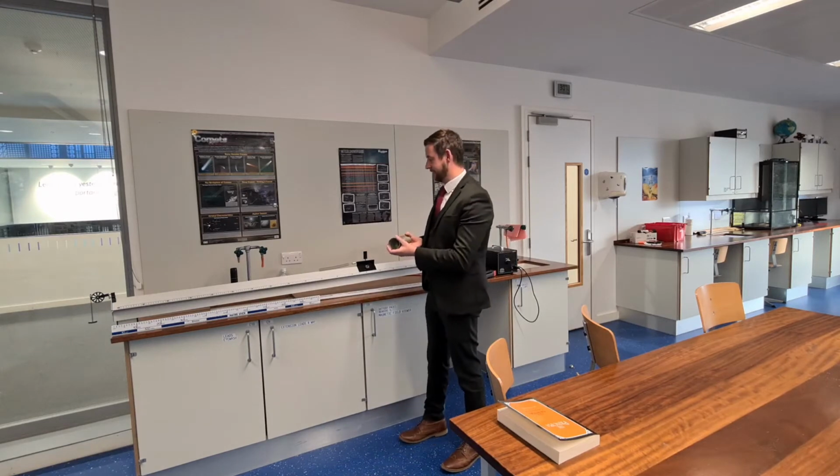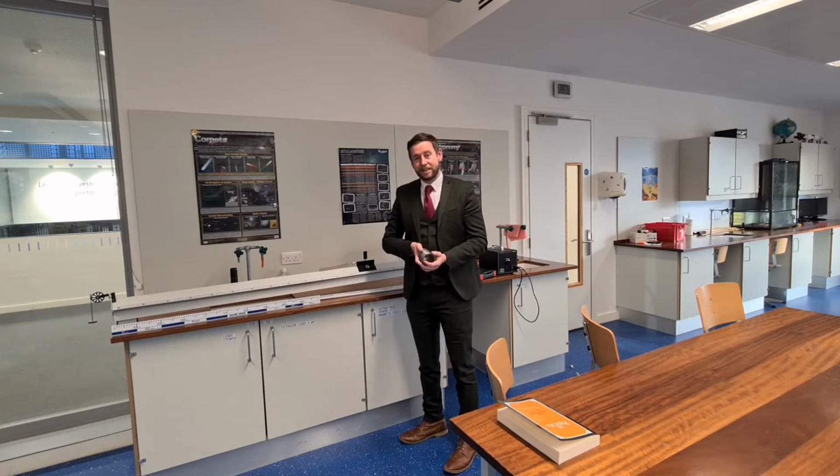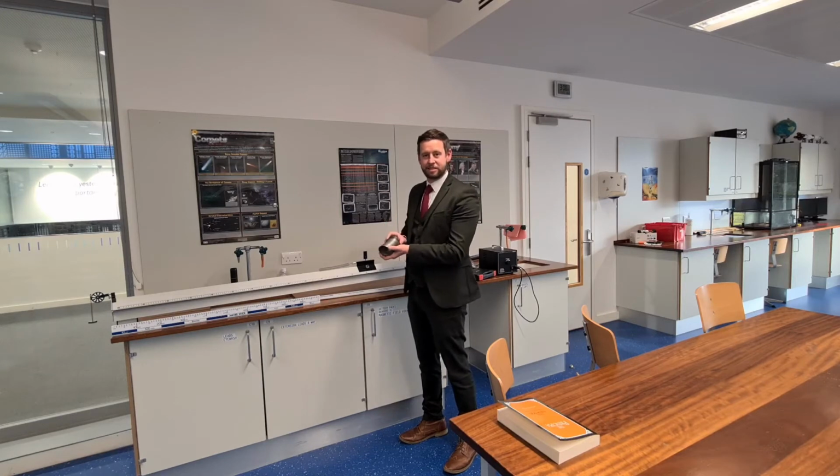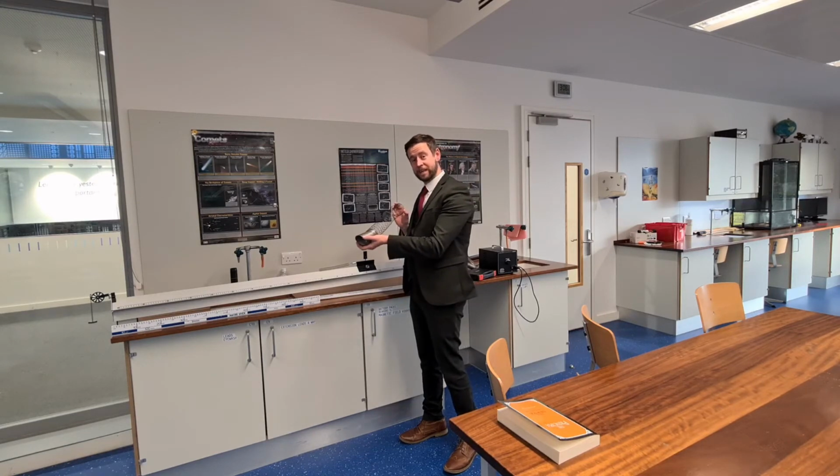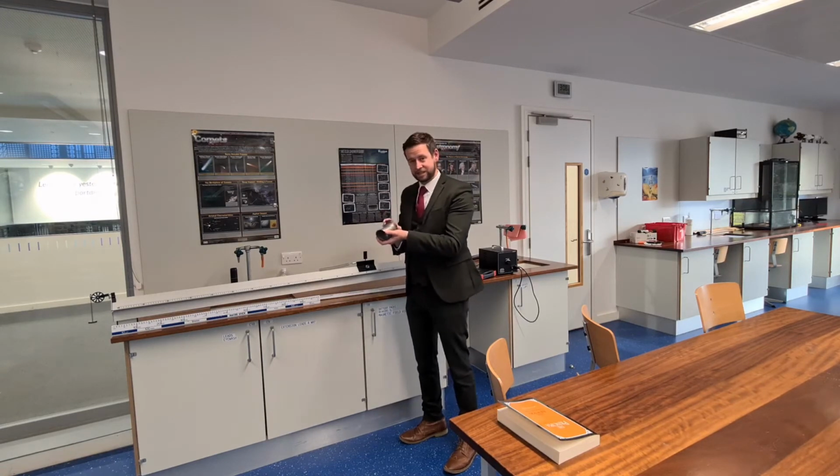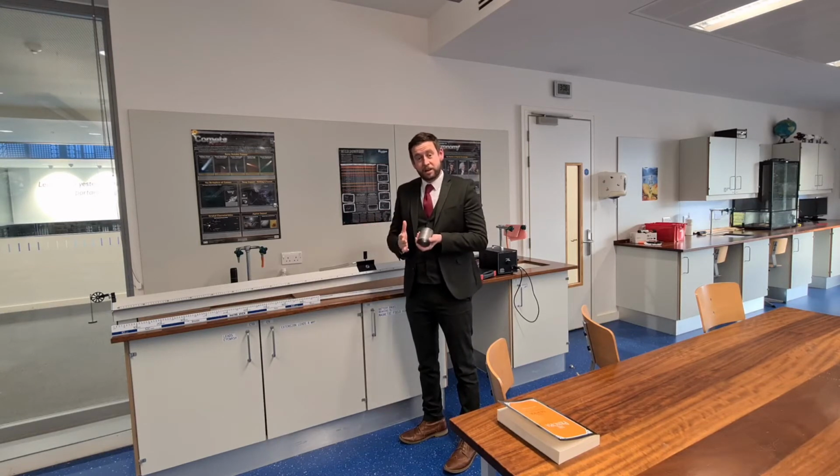Now, what happens with this experiment is it is loaded, and that is analogous to the weight acting on the bottom of this spring. The second I release the system, the top part has both the weight and the spring force acting in the same direction, which causes the spring to compress.